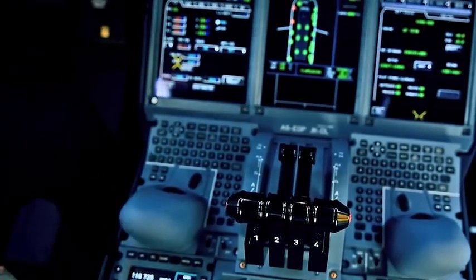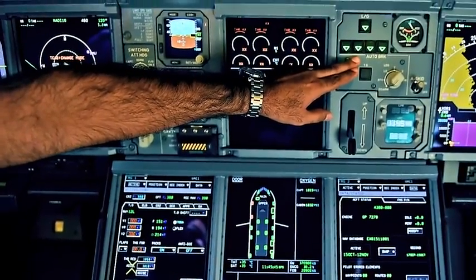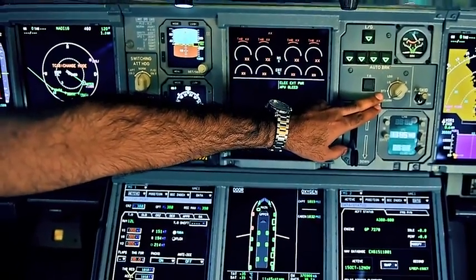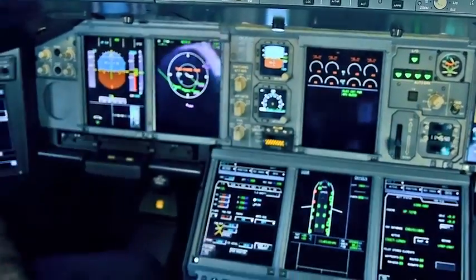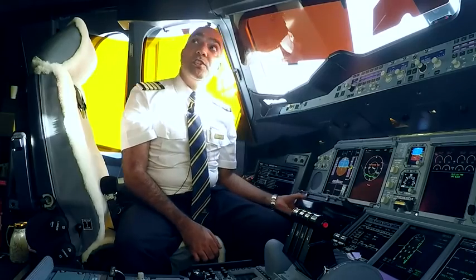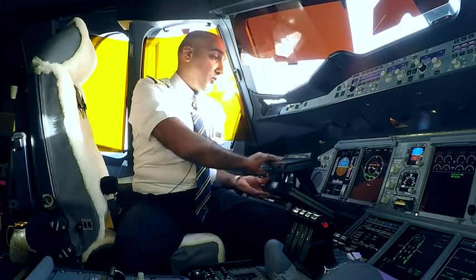Also, we have an auto brake system, which we can select something called brake to vacate, which is unique for the 380, probably the newer generation of the Airbus aircraft too.